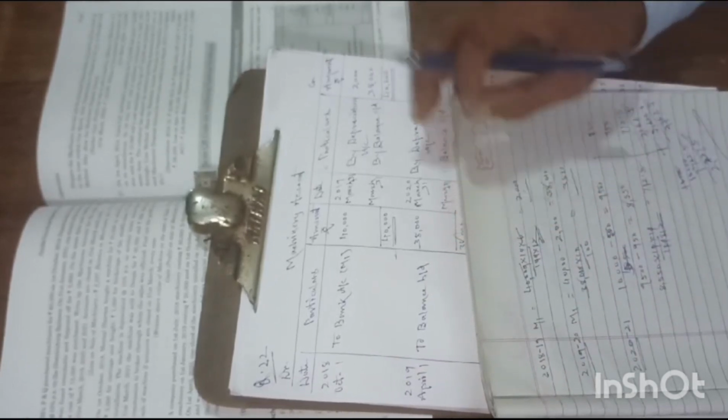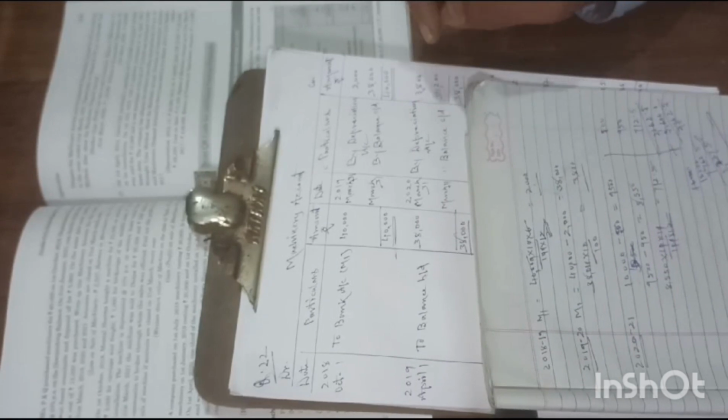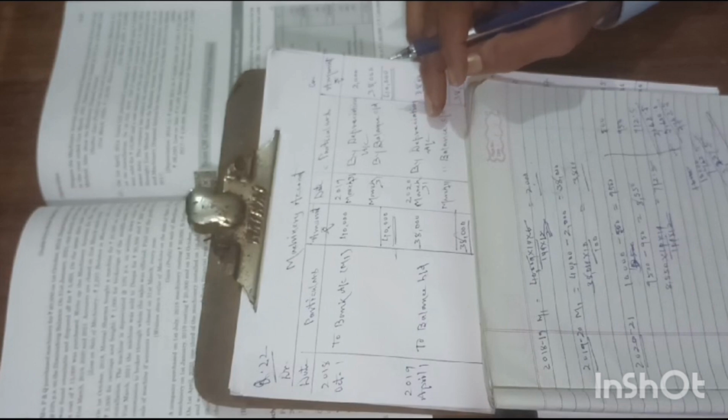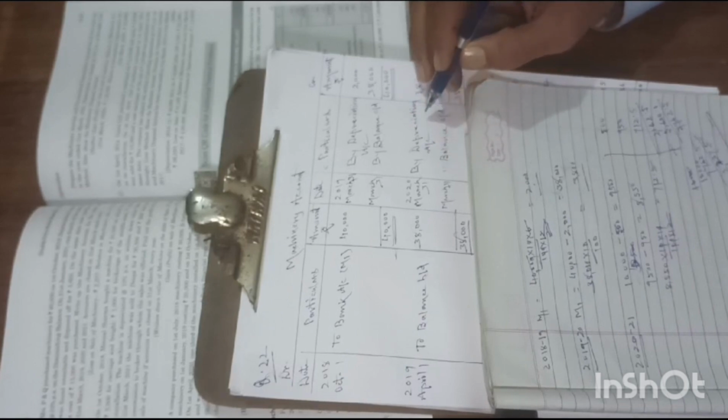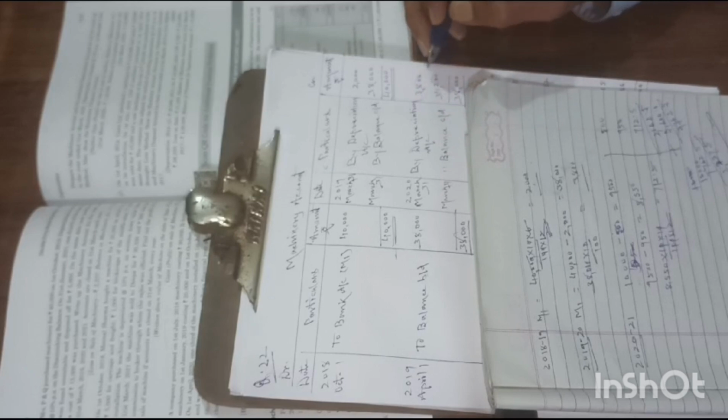Amount is here 38,000. This year again we will charge depreciation. Depreciation account debit to machinery account. We write by depreciation in the credit side of machinery account.